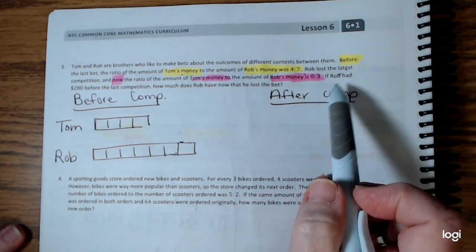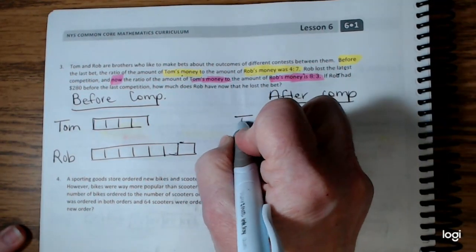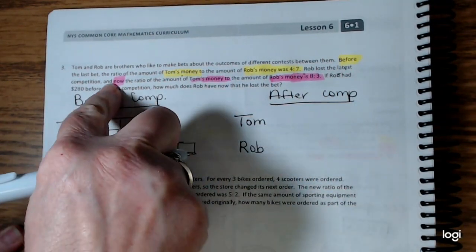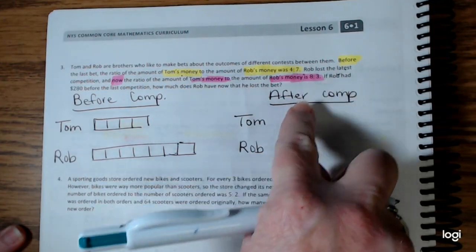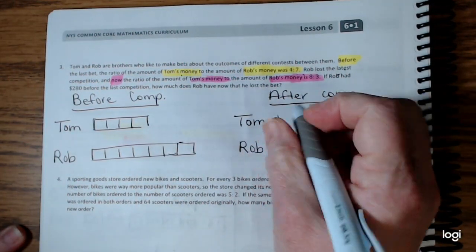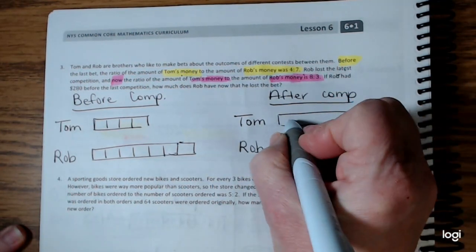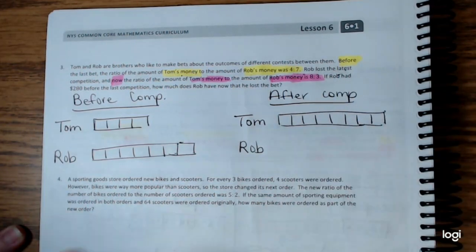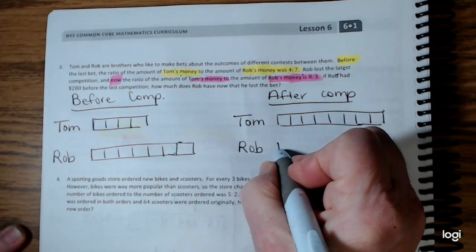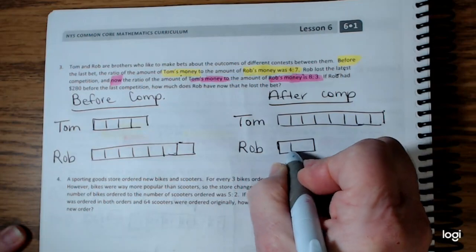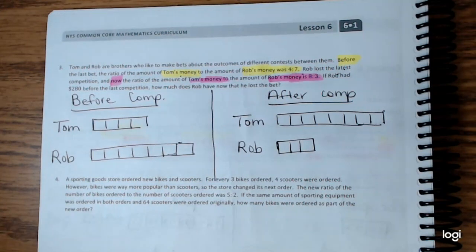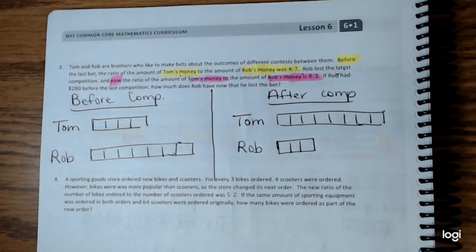Okay. After the competition, remember, we have the same 2 people. The ratio changed, remember, 8-3. So Tom's going to have a lot more tapes here. We're going to make 8 here. And Rob only gets 3. Okay, so we have before competition, after competition. We obviously need another integer in order to solve these. So let's go back and look here at the last sentence.